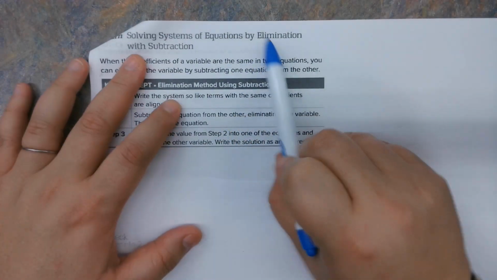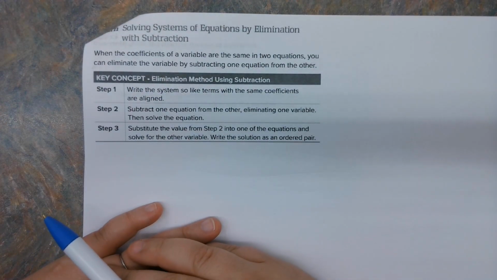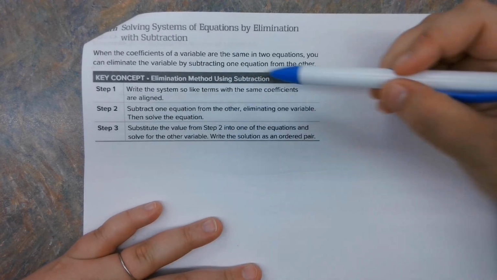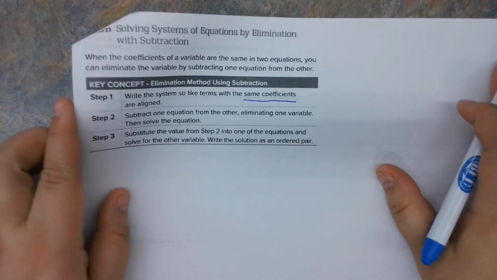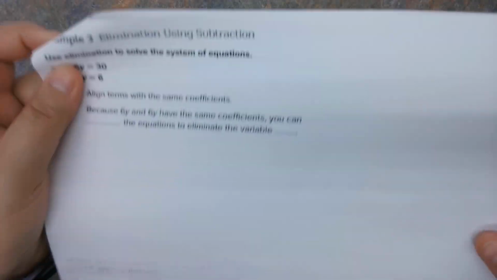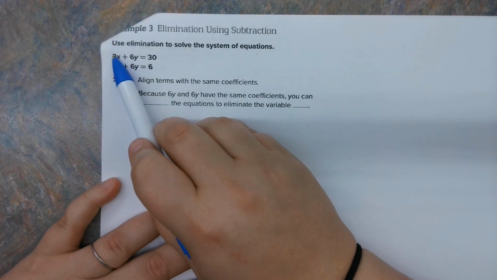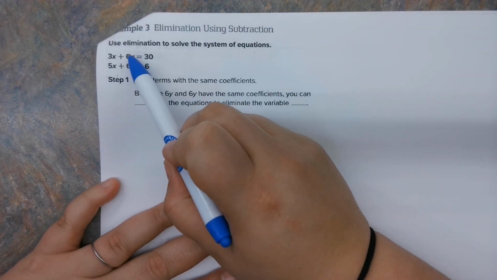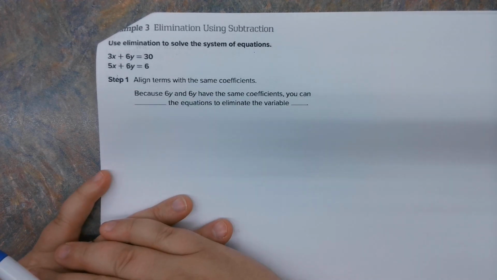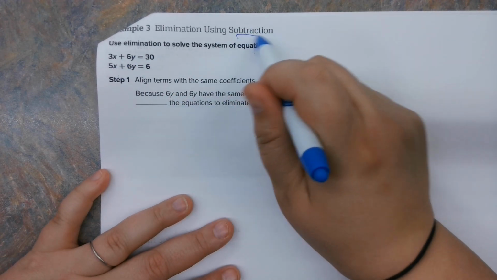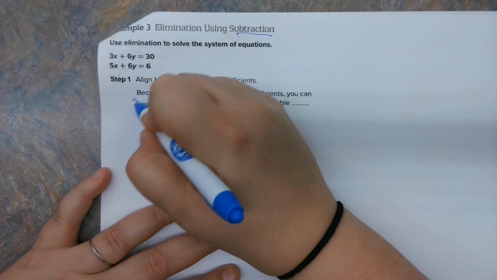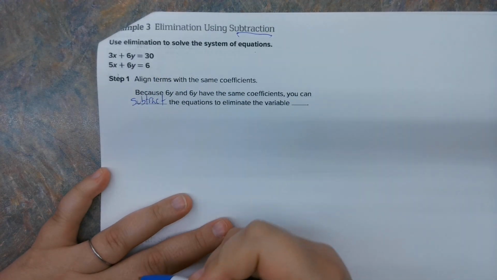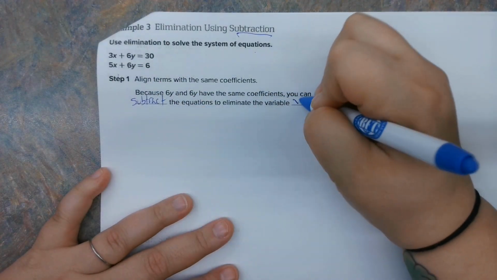Last example, we're going to do example 3. Except for this time, we're going to start doing elimination with subtraction. So the only difference in what we were doing before and this one is we're going to be looking for coefficients that are the same. So let me show you. If you're looking at example 3, those are not the same numbers, so I'm not worried about it. These coefficients, they're both 6s, they're both positive, so they're the same. When they're the same, we're going to subtract. So because 6y and 6y have the same coefficients, you can subtract the equations to eliminate the variable. In this case, we're going to eliminate y.